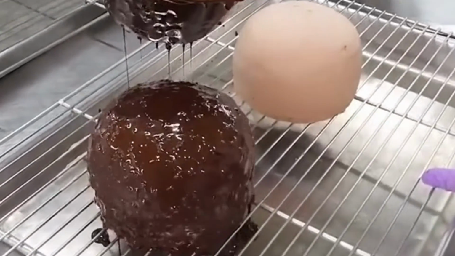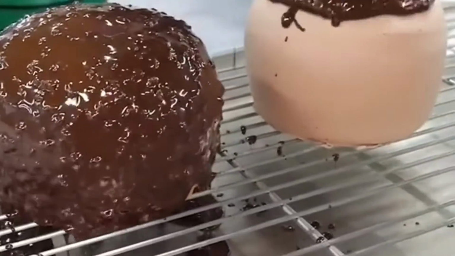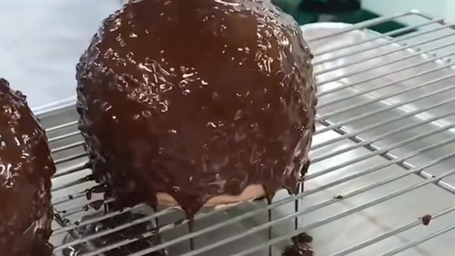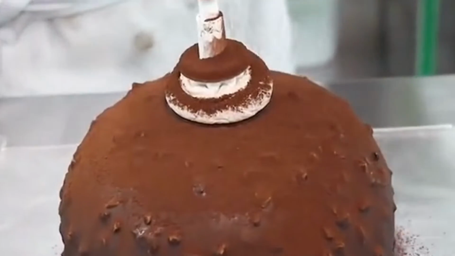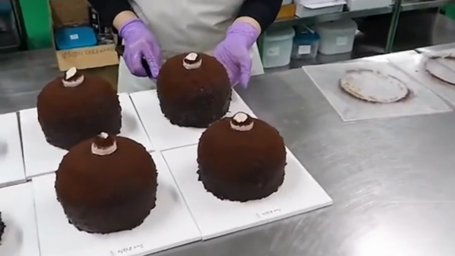A bar full of chocolate is drizzled on top of the cake, and the excess chocolate will flow into the tray. There is no extra waste. Soon the chocolate will set. Each chocolate cake is slightly garnished. Finally, it is packed into a clean box.